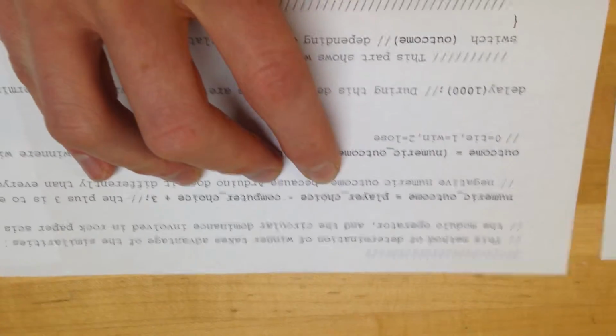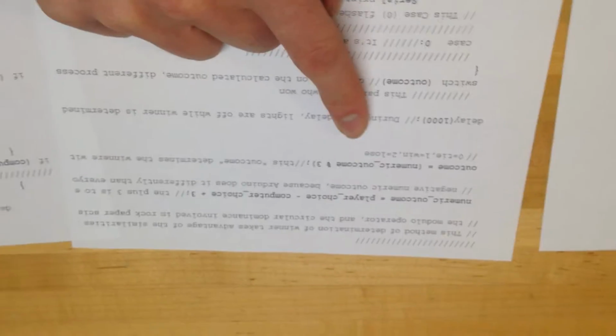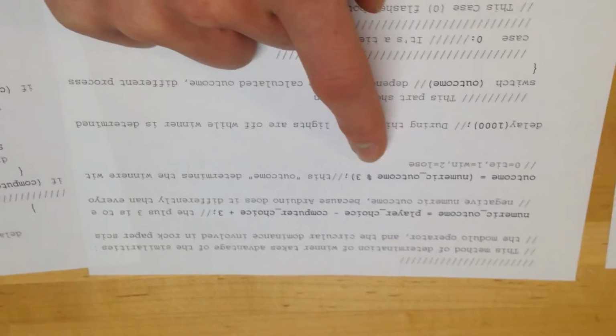Then to calculate the winner, we subtract the player's choice from the computer choice and put it in a modulo operator because of the circular nature of rock, paper, scissors. The next one just beating each one, which basically just makes it so we calculate it without having to do a ton of nested ifs. Then once the winner's calculated, it delays a little bit so that there's the anticipation of, oh no, who's going to win?